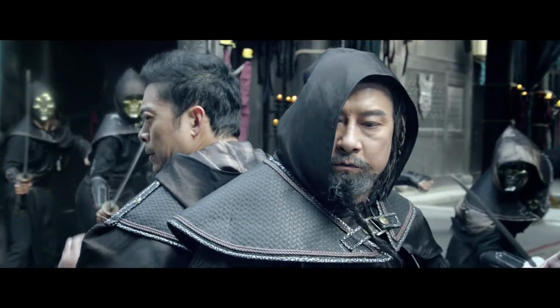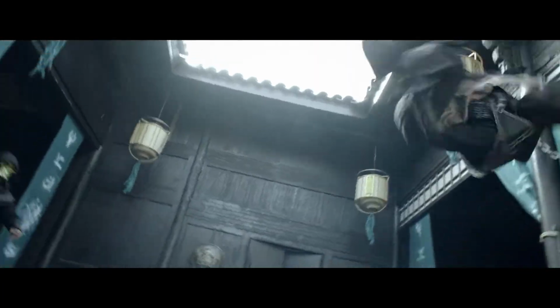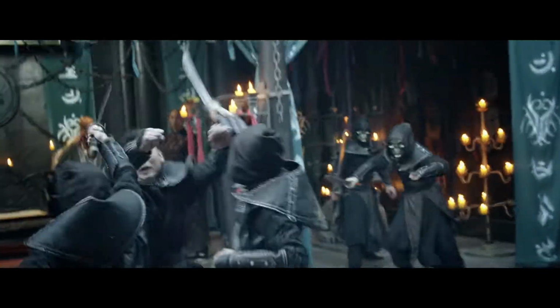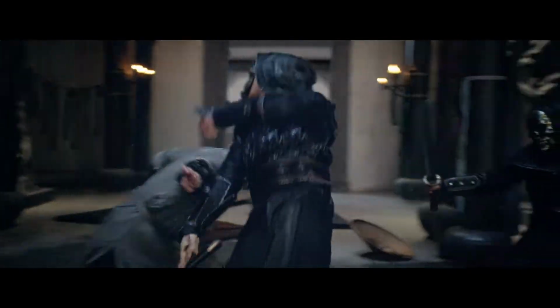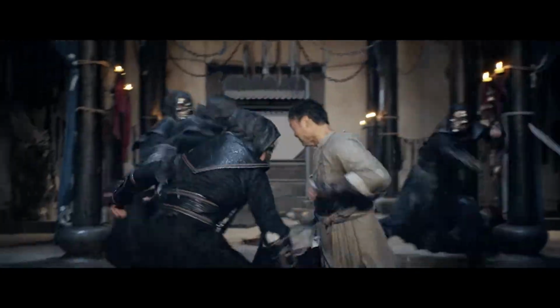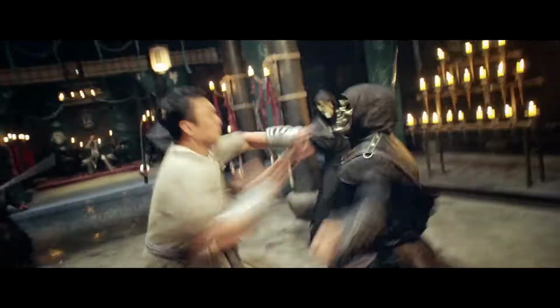Action scenes are all there, but they're lacking in impact, dynamics, and ingenuity. The fight scenes are oozing a sense of boredom and indifference, and the lead actor Fan Siu-wong can perform way better as a fighter.